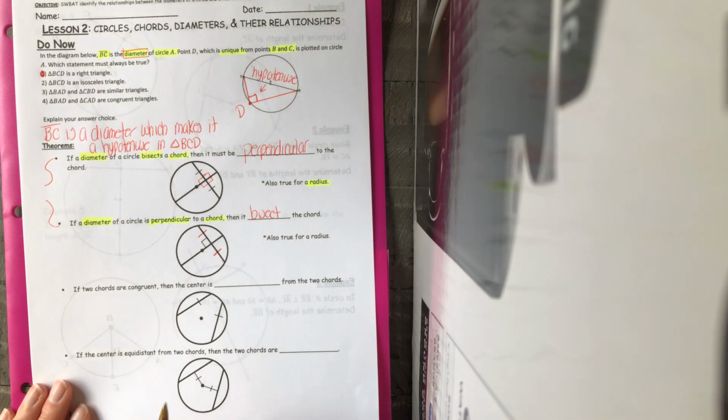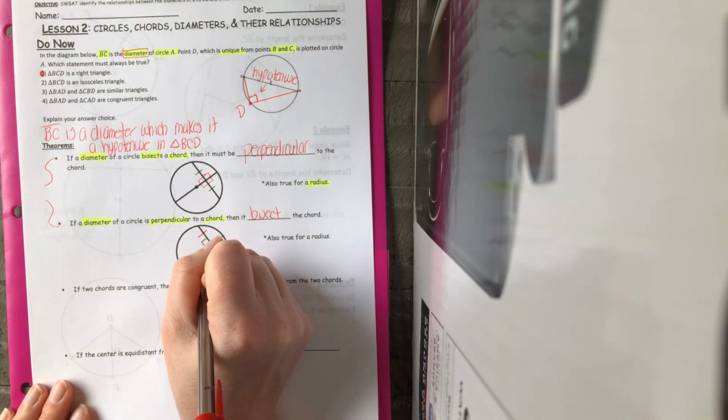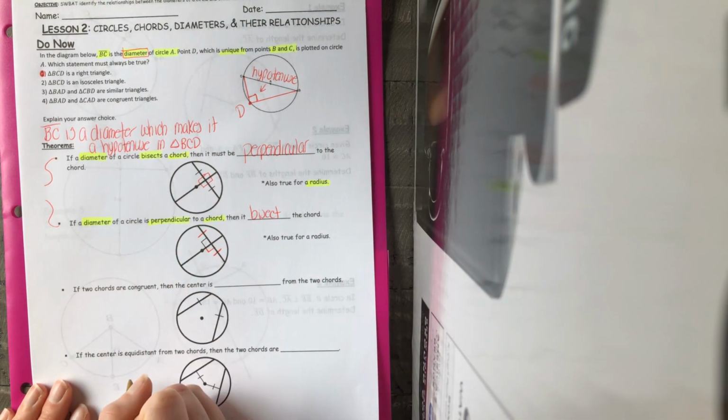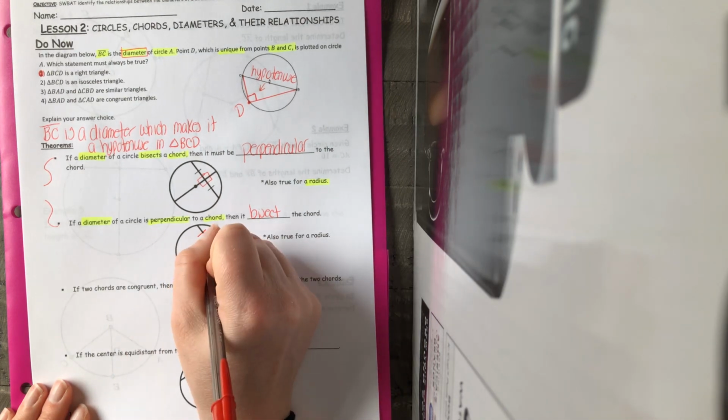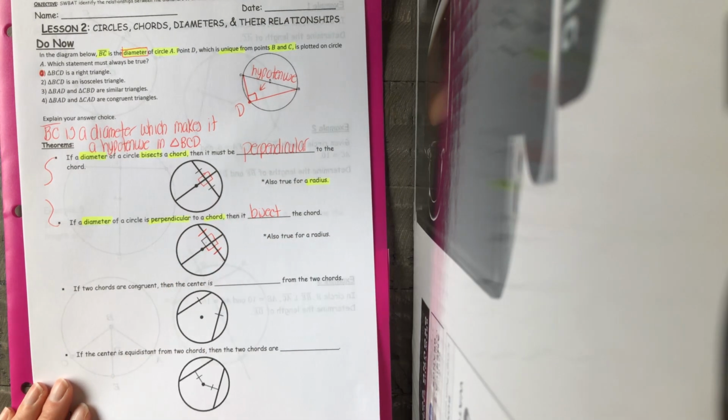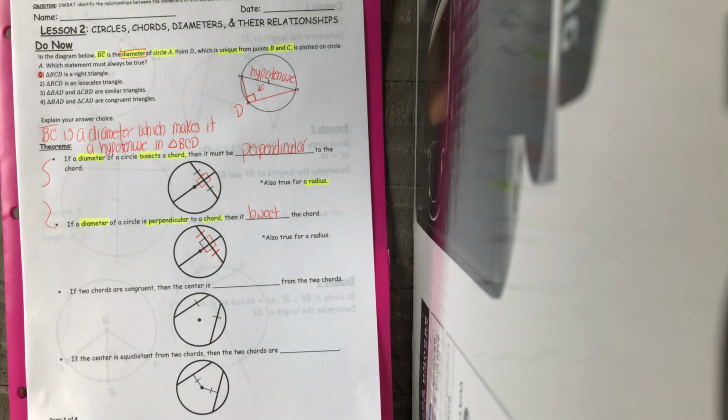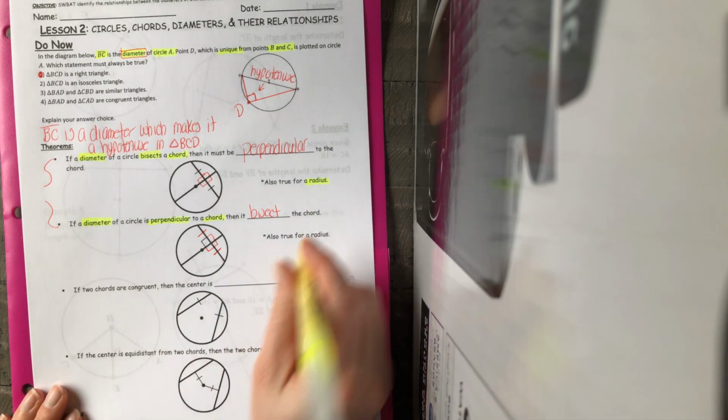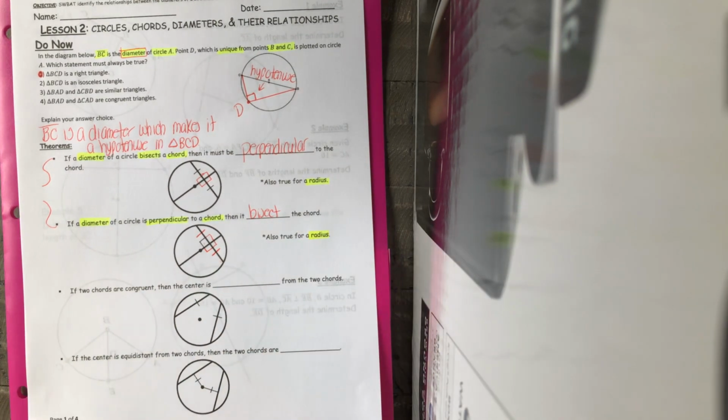And then just as a review, I know that if this angle is 90, the angle adjacent is 90. Same thing, if this is 90, the angle adjacent, right? So it means all of those guys are 90. And the same thing, it's not just true for a diameter, it's also true for a radius.